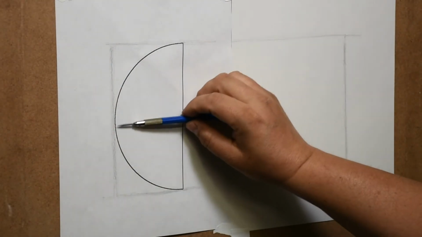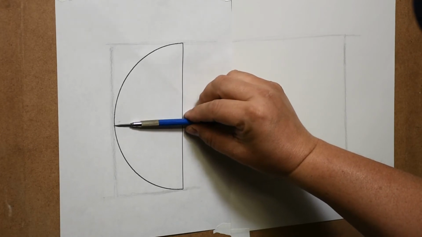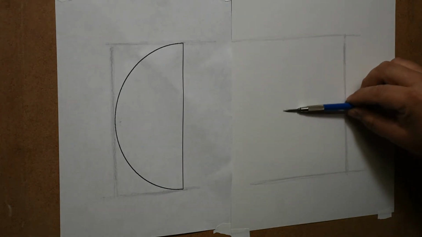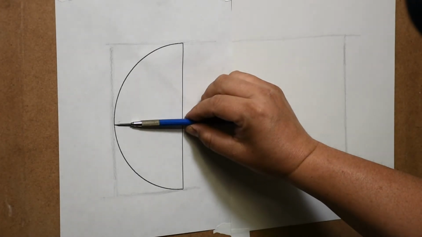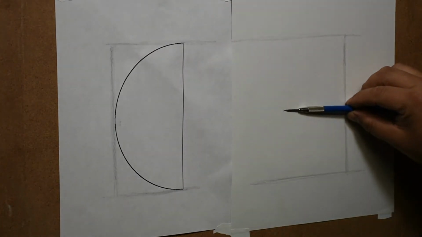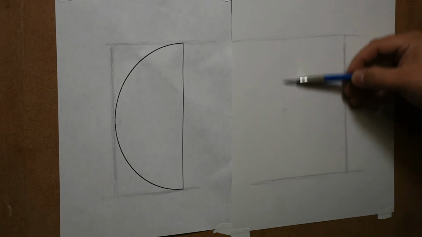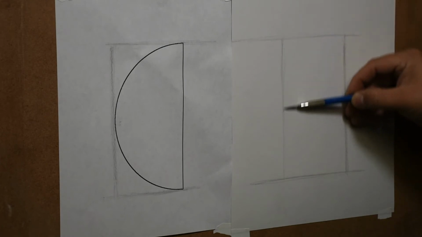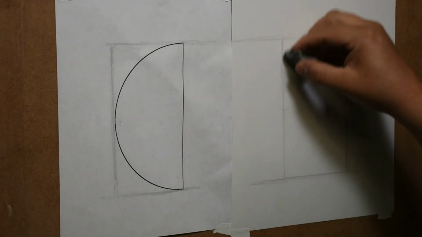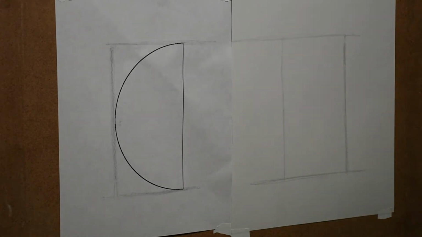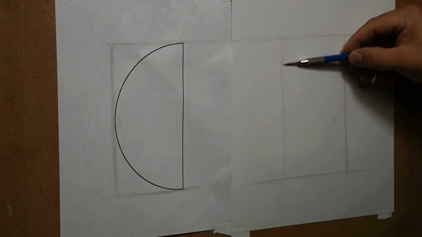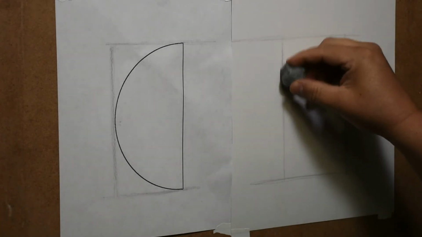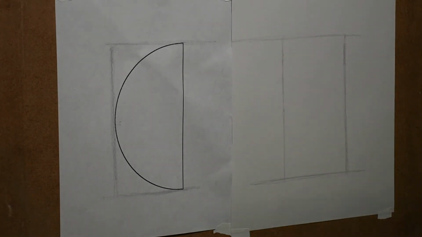How I'm going to do that is take a measurement going across, pencil tip on the edge, finger on the front, and then transfer that measurement. I'm going to go there. Check that measurement. Now I'm going to make a nice vertical line. Clean that up. Made a little mistake here, so I'm going to correct that and then erase. So what I'm going to use now is construction lines to draw these curves.